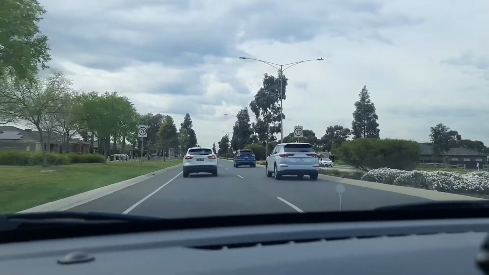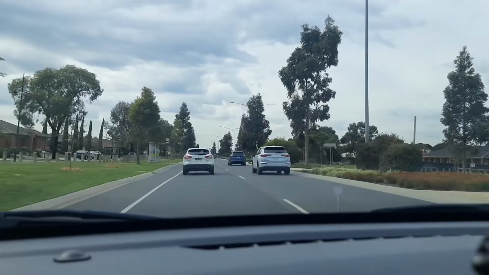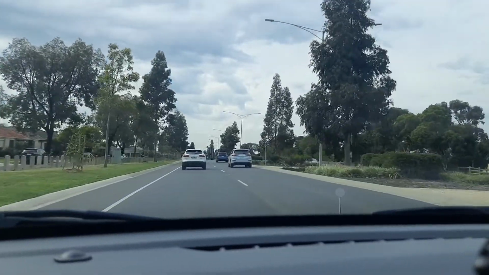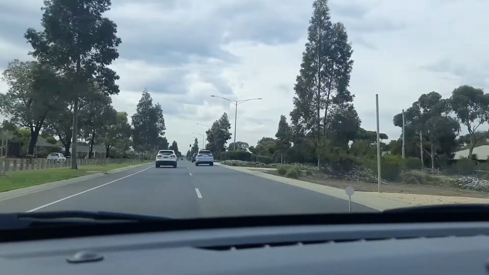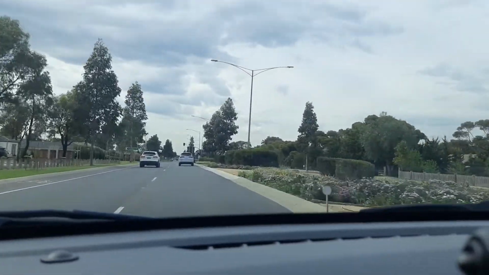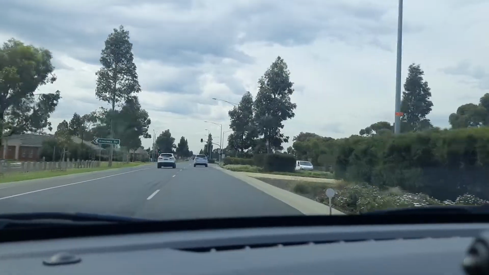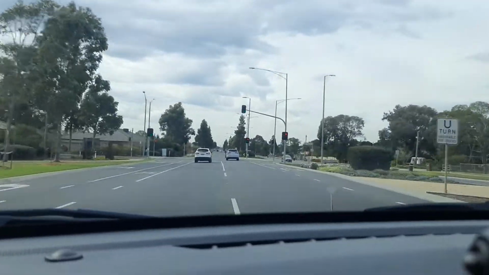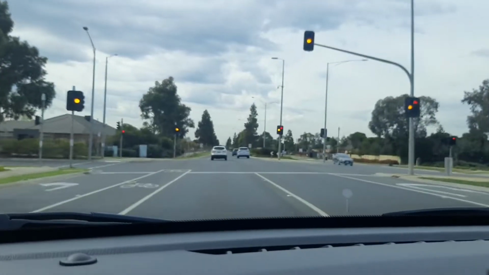So now same, I'm moving to the right lane. Mirror, signal, mirror, right mirror, all clear, head check and move into the right lane. Same here again, signal, middle mirror, left side, head check and move into the left lane.